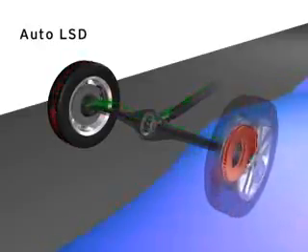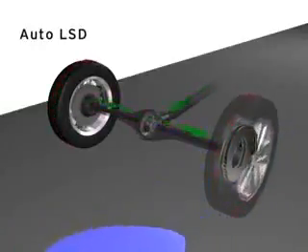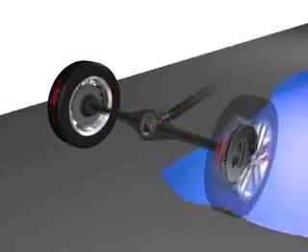Other benefits of these systems are that they require fewer parts and are less complex than mechanical systems. This reduces maintenance and weight.